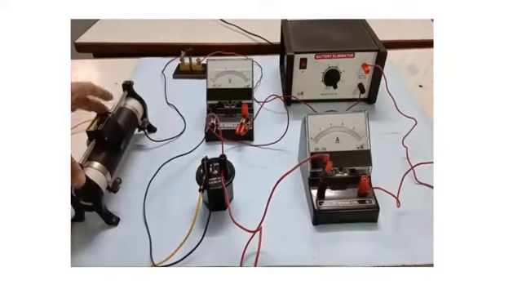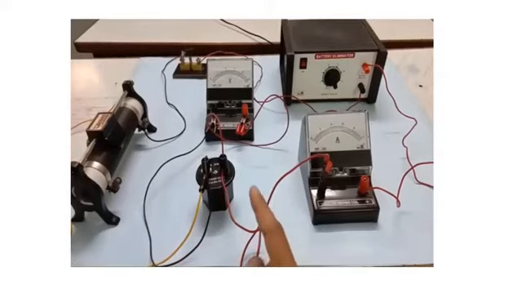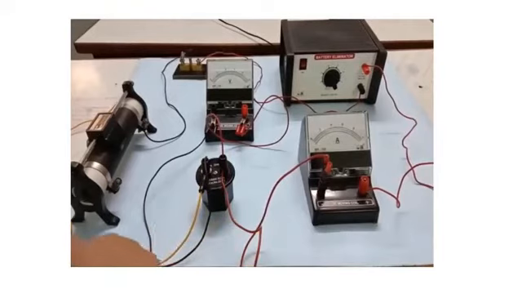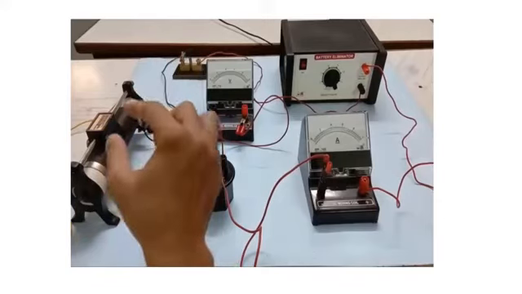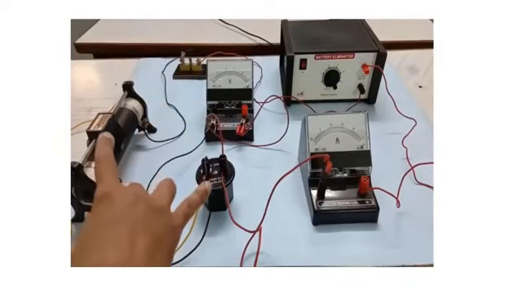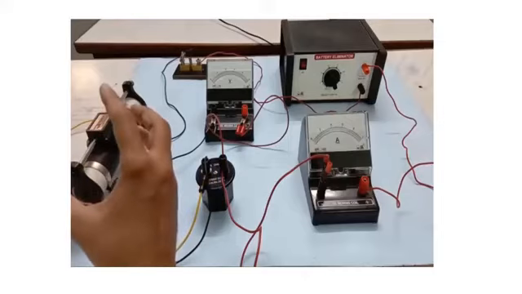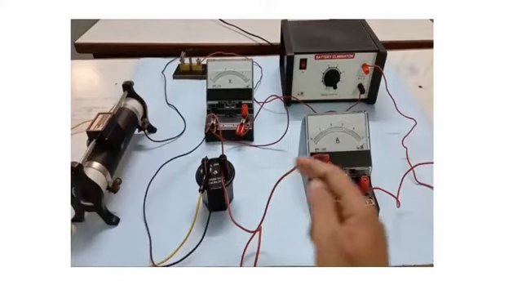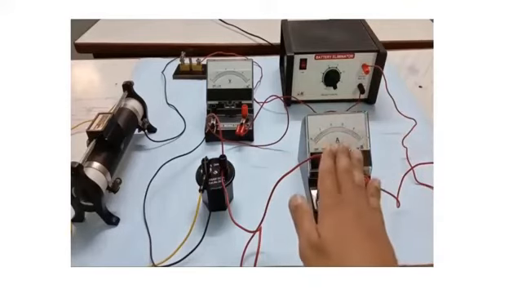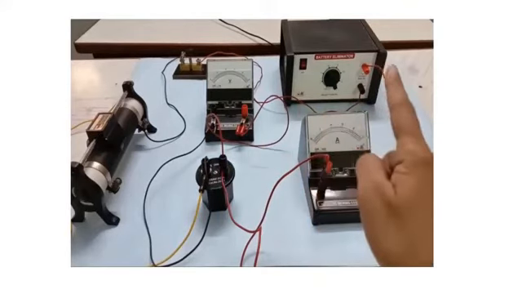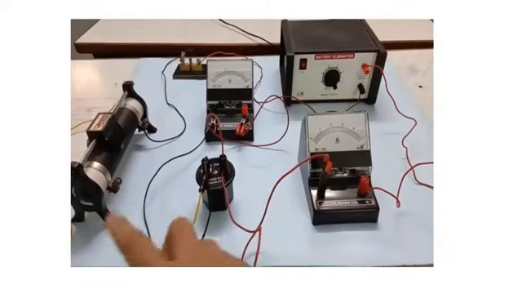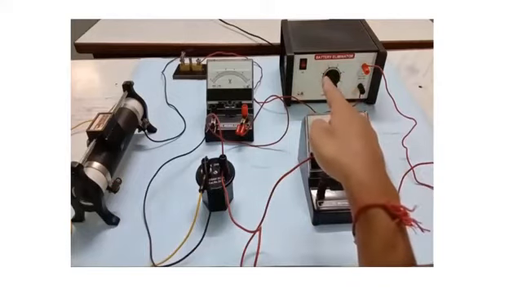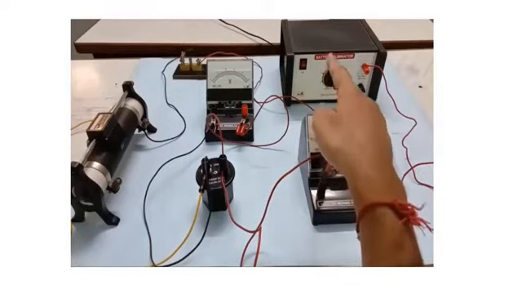So this rheostat, as I told you, we can slide. That sliding key, if we fix at one point, the resistance of that variable resistor or the rheostat will change, so that we can increase or decrease the value of V, the value of voltage, and hence we can measure the corresponding value of current in the ammeter. So that is the way how we are going to do the experiment. Fix the position of the rheostat, then measure the value of V, then measure the value of the current.